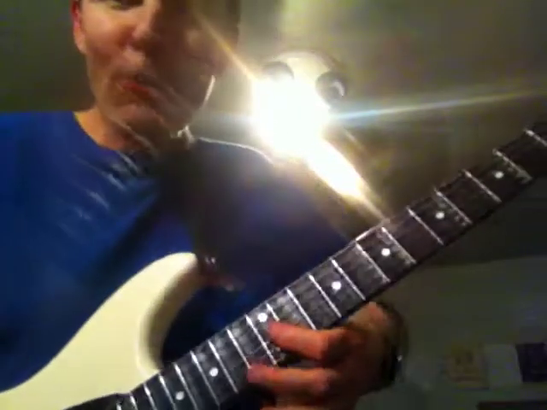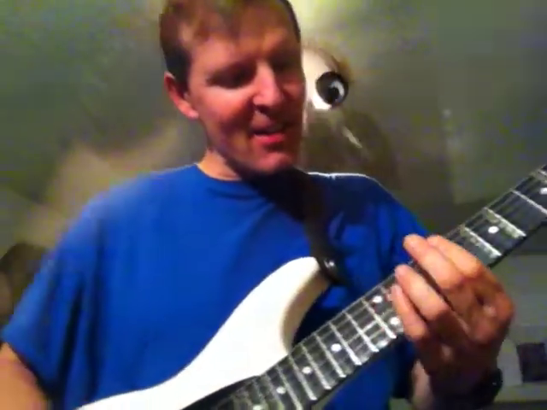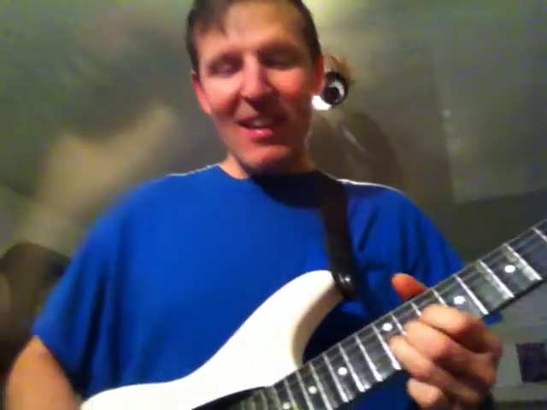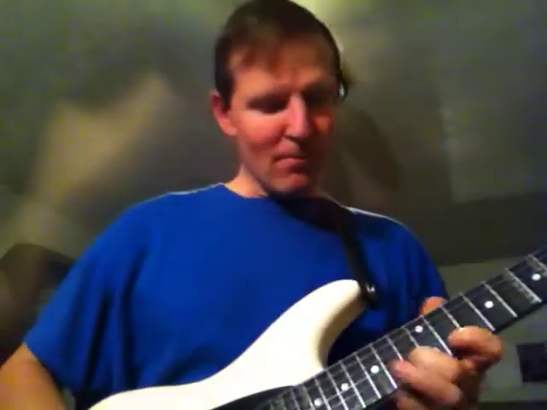That C chord right there, or that C5 chord, you can decorate it with all the notes in the scale.